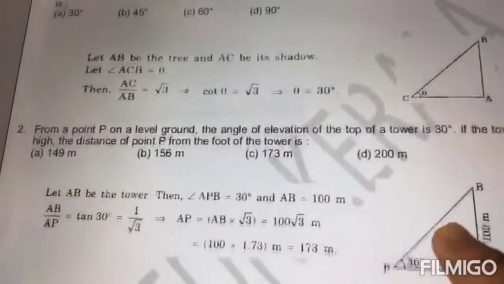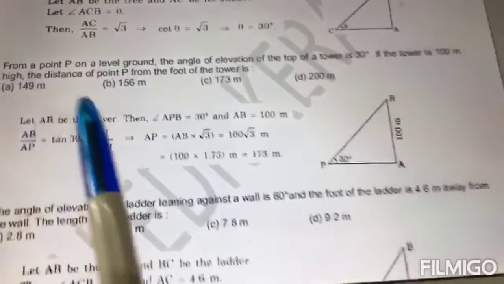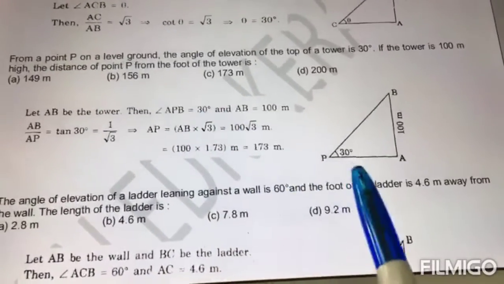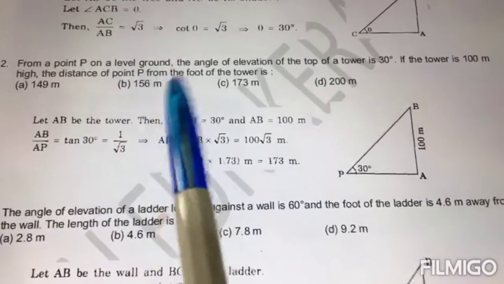So we've been doing height and distance. Let's continue the topic and let's start question number 2. Whenever you're given height and distance questions, please try and draw them. For that, you have to read the question carefully.